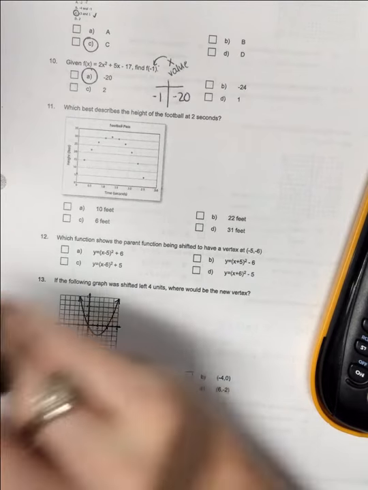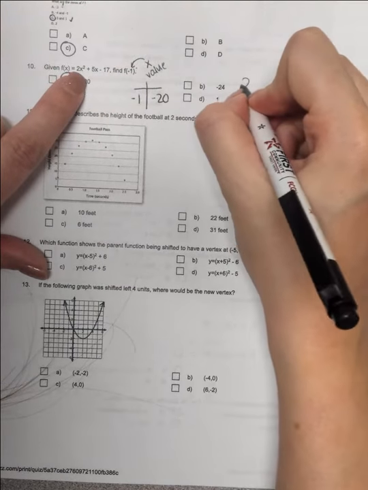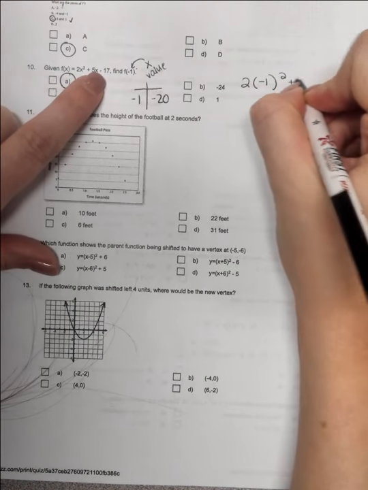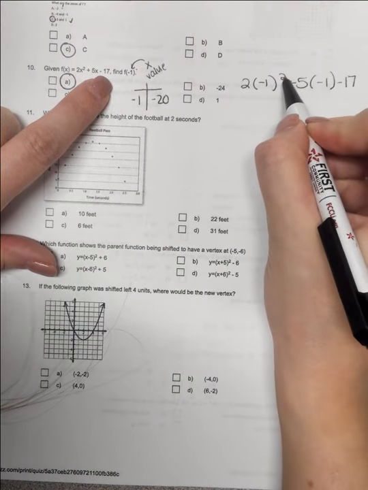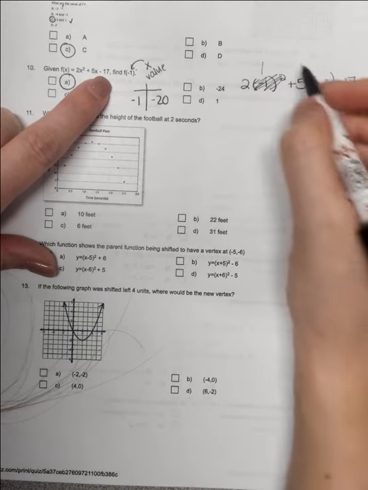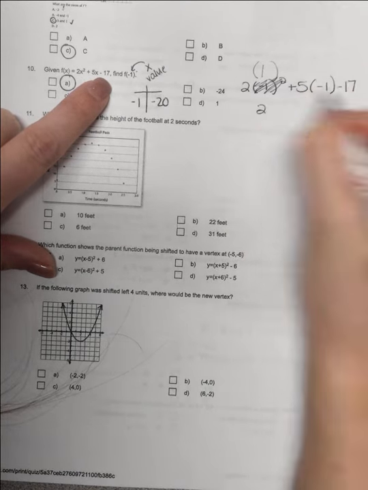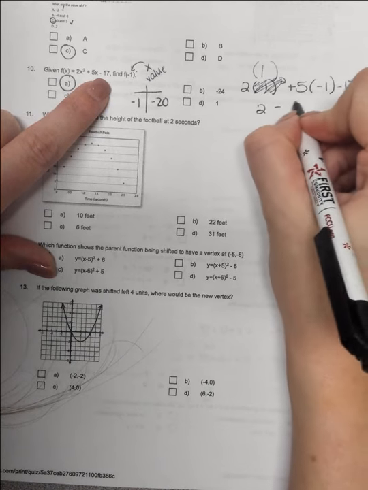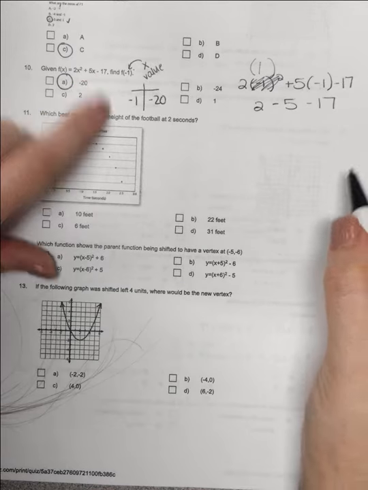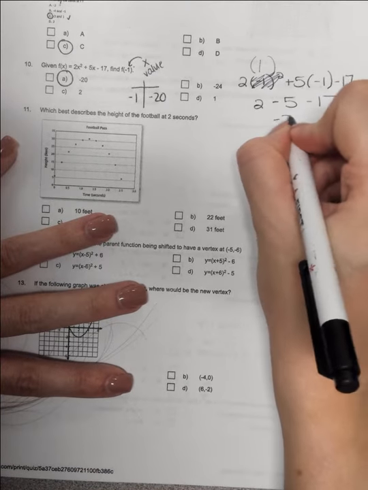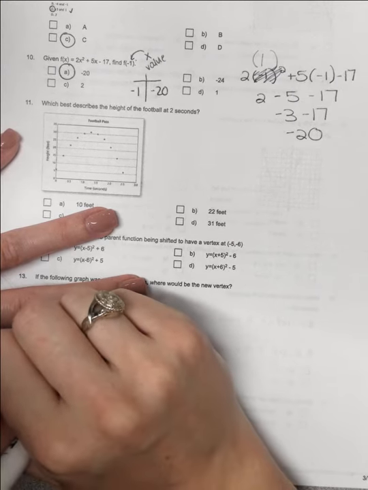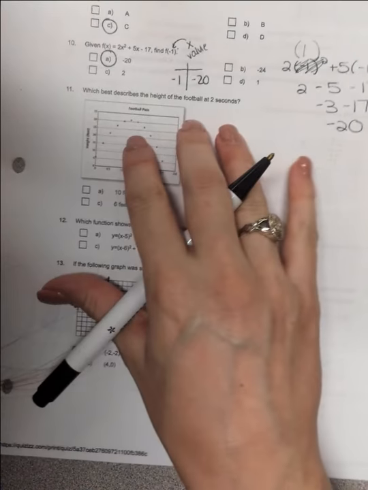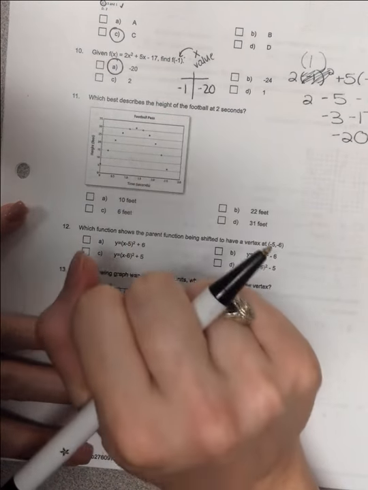If you didn't have a calculator and you wanted to do it by hand, you could take this equation and instead of x, put negative 1. So 2 times negative 1 squared plus 5 times negative 1 minus 17. So negative 1 squared is equal to positive 1. So 2 times 1 is 2. 5 times negative 1 is equal to negative 5. So now if I combine those, 2 minus 5 is negative 3. Negative 3 minus 17 is negative 20. Same answer.